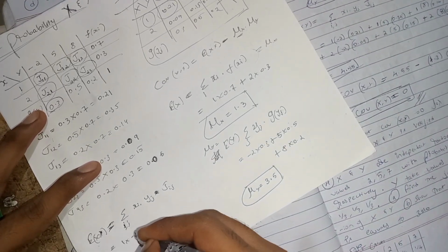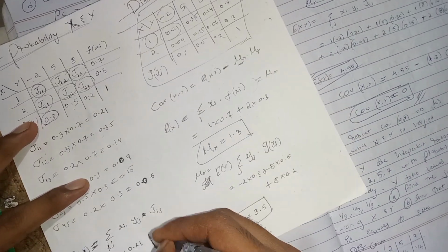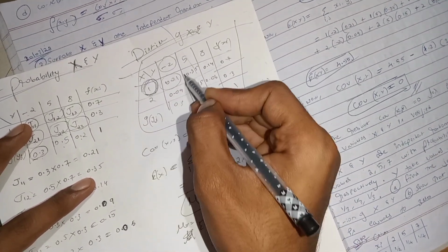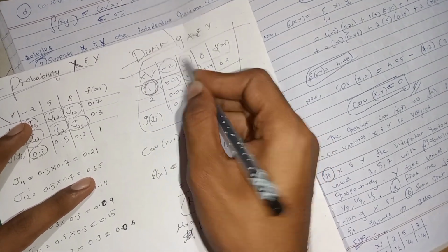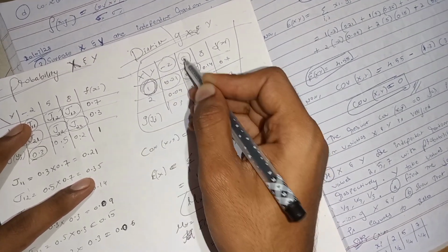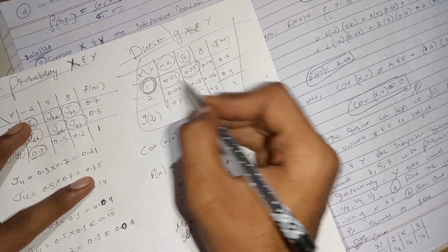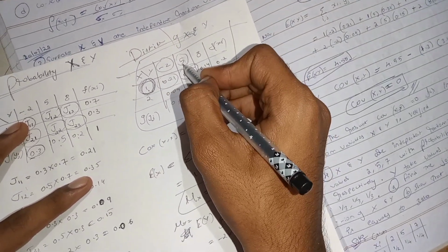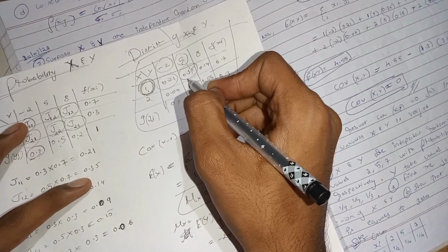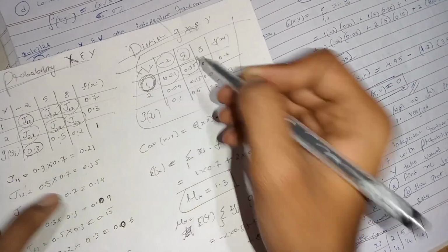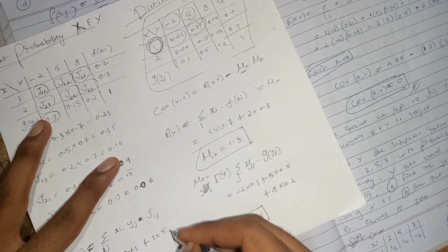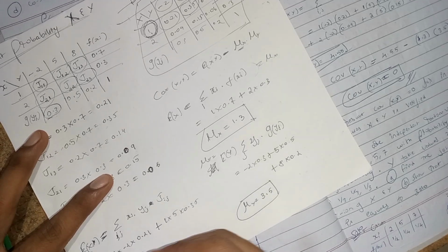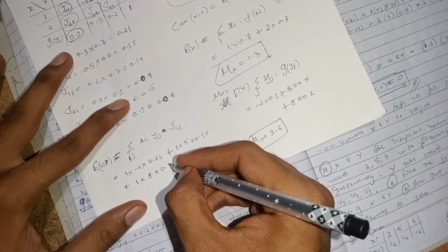That means 1 into minus 2 into 0.21, plus the first xi value into the second yj value into the f12 value, that is 1 into 5 into 0.35, again plus 1 into 8 into 0.14.